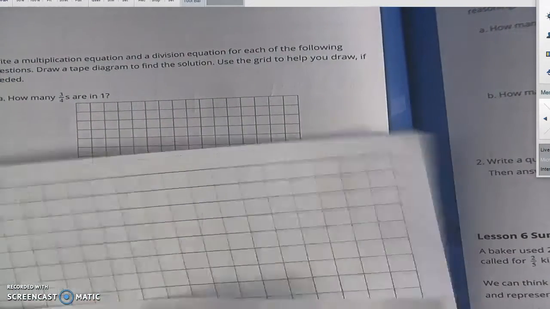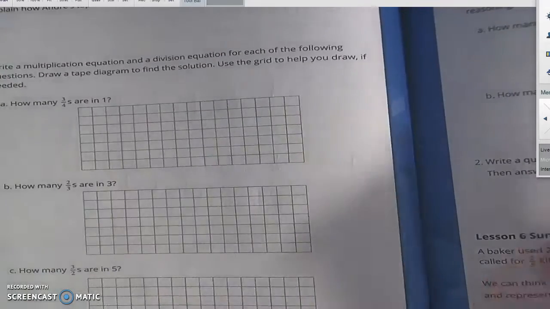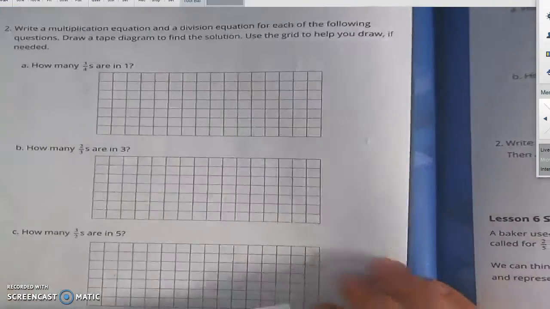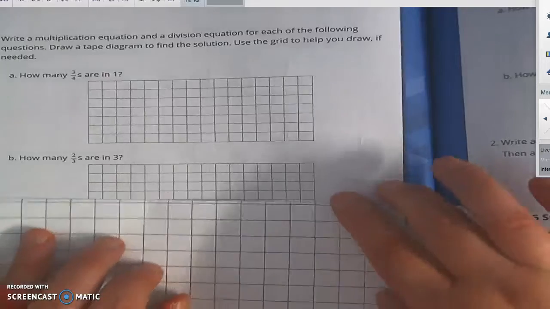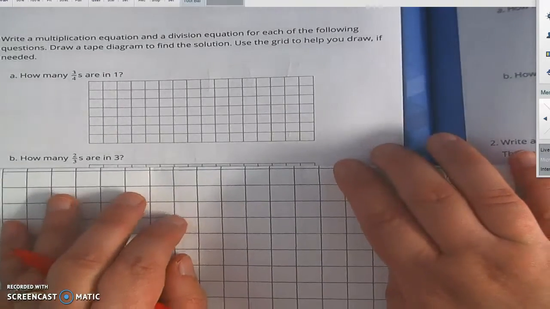All right. So part B, how many 2/3 are in 3? Please pause me and try it on your own, and then we'll come back together.